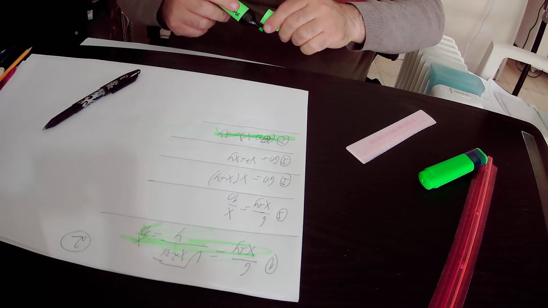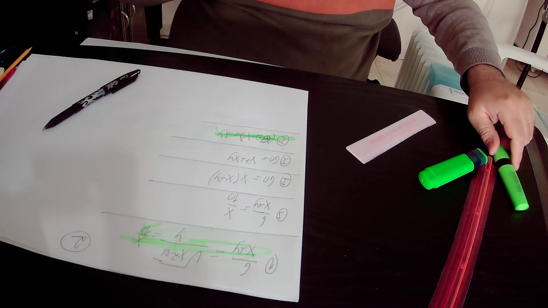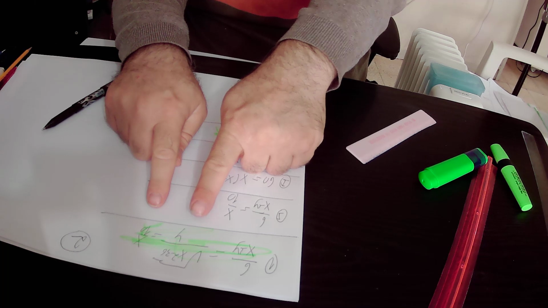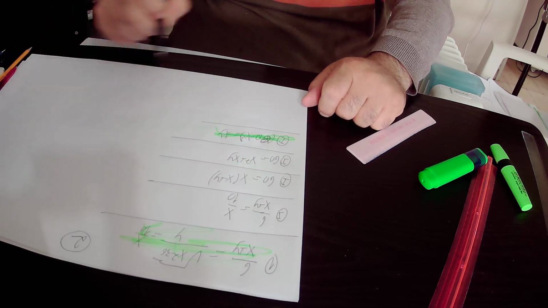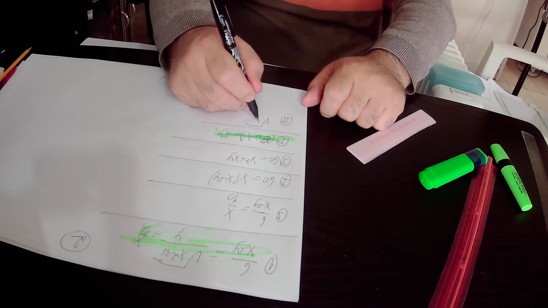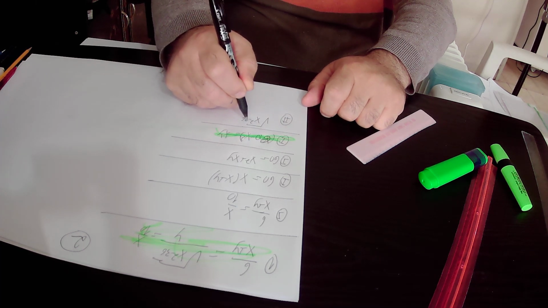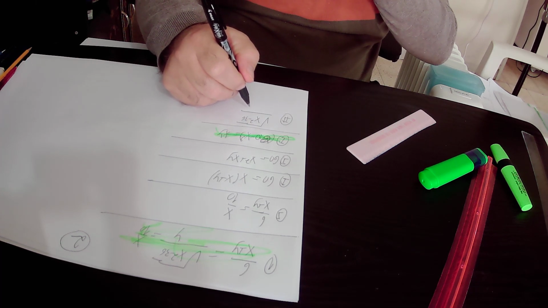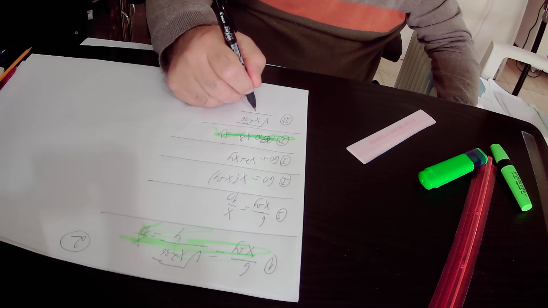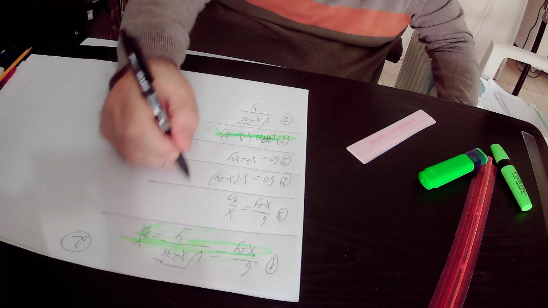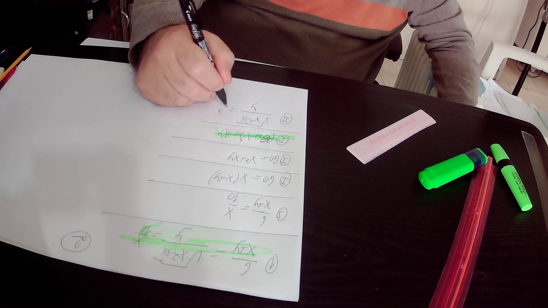In the next step we create a second equation from this long equation. Those two sides are equal to each other, so according to equation number 2, the square root of x squared minus 36 over y is equal to x over 10.